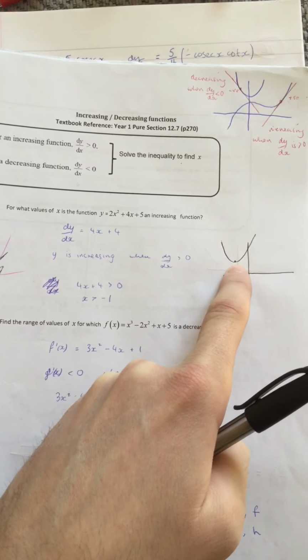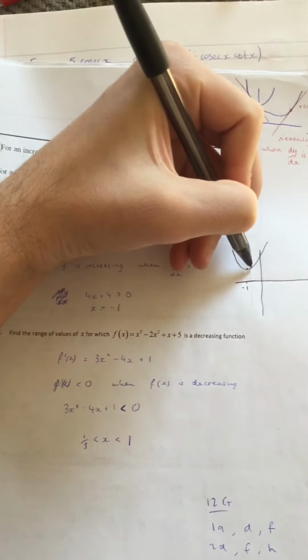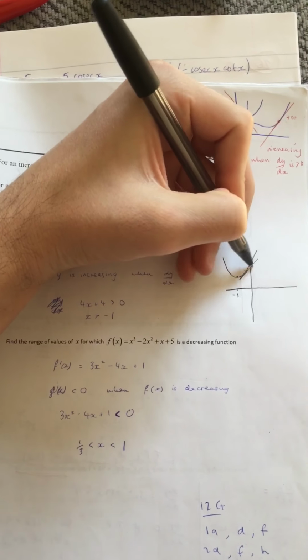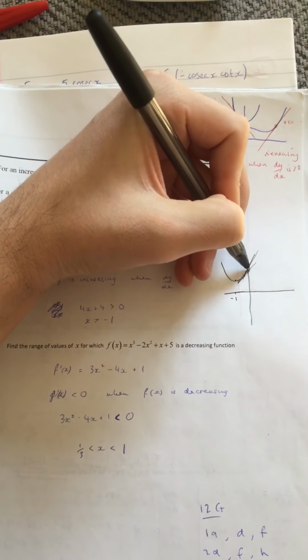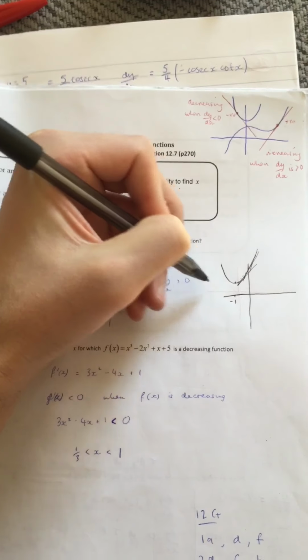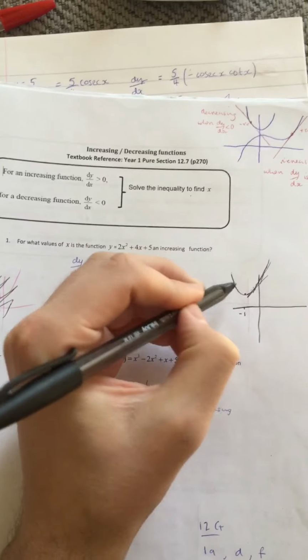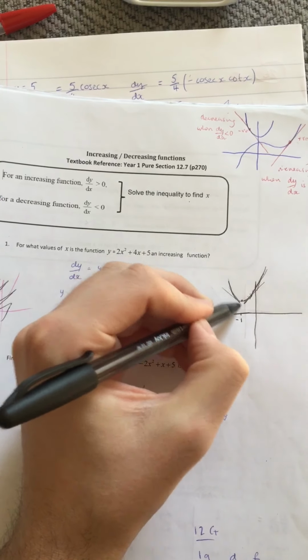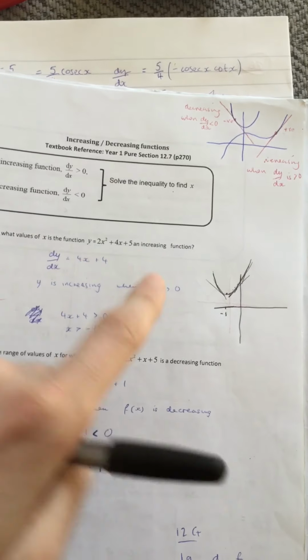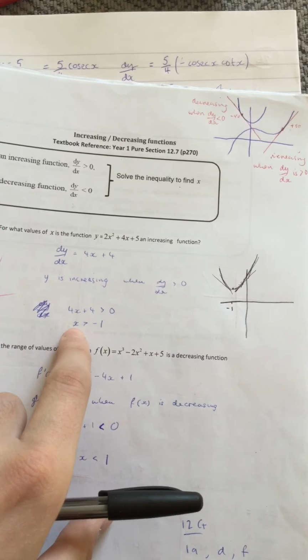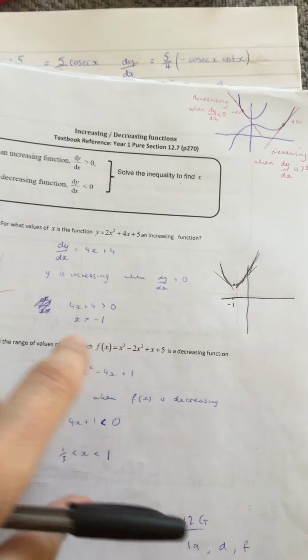Moving right, it's increasing, a steeper increase, but still increasing, even steeper. And then to the left of that, as in less than minus 1, we would be a decreasing function. Because if we were interested in a decreasing function, we would have set this up less than 0, and it would have been x is less than minus 1.